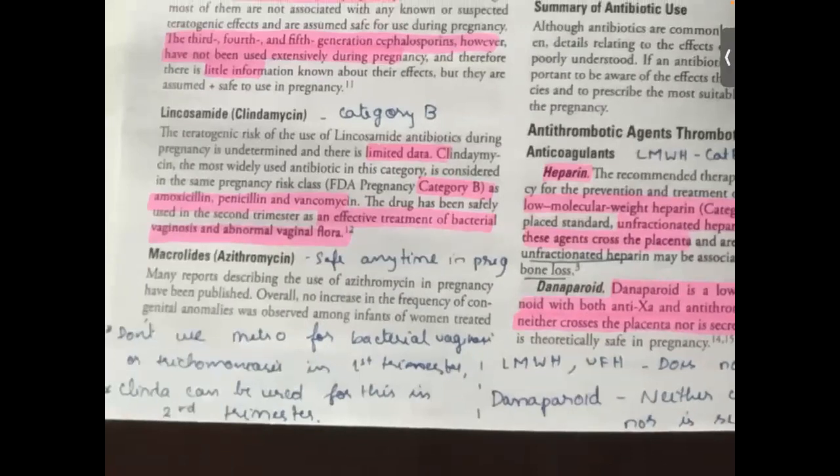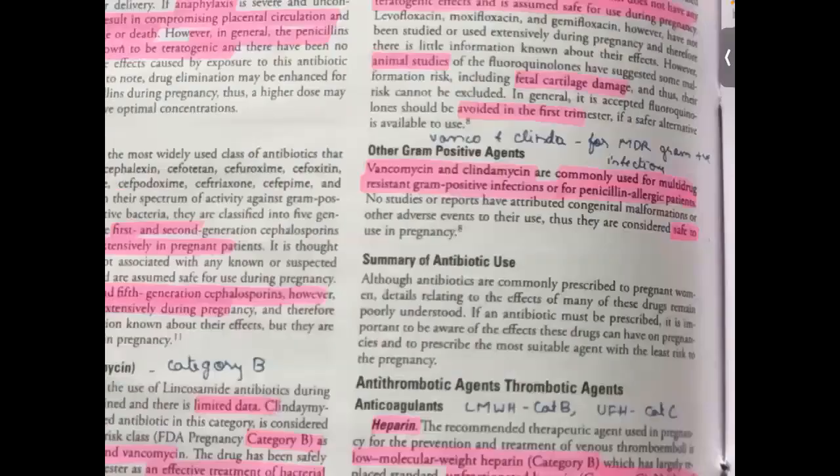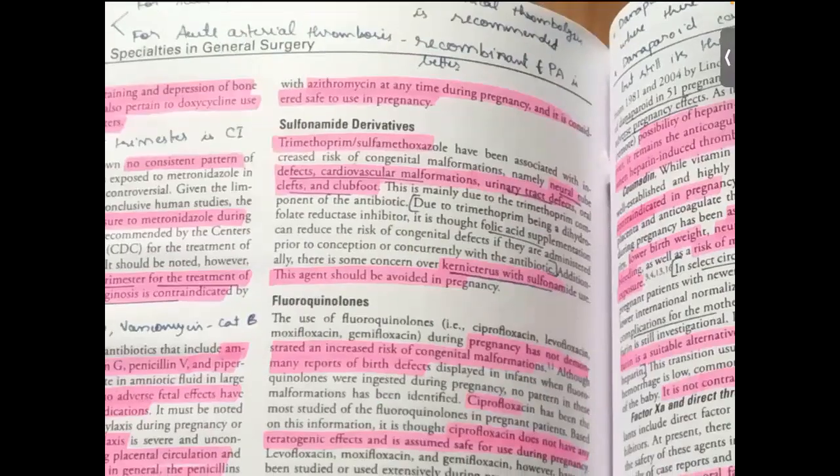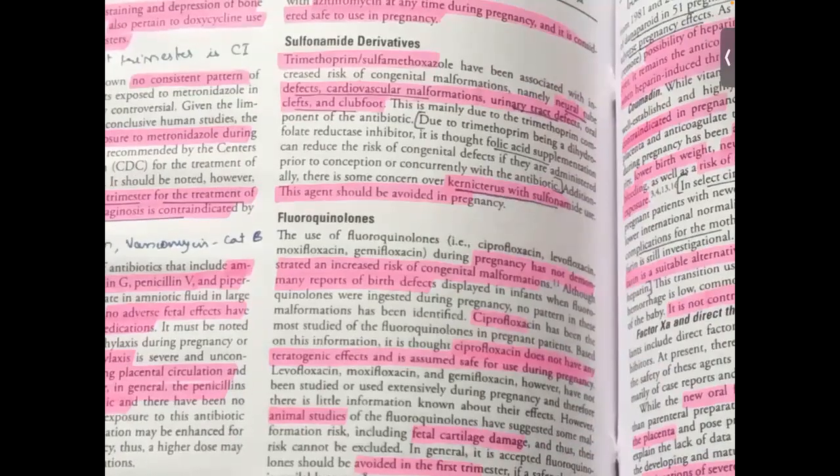Next, clindamycin. Clindamycin also has limited data, but they are saying it's a category B drug. Like amoxicillin, penicillin, and vancomycin, it is an effective treatment for bacterial vaginosis and abnormal vaginal flora. So we saw metro we should not give in the first trimester, but we can give clindamycin. So next is macrolides. Macrolides are safe anytime during pregnancy. So there is no adverse effect.